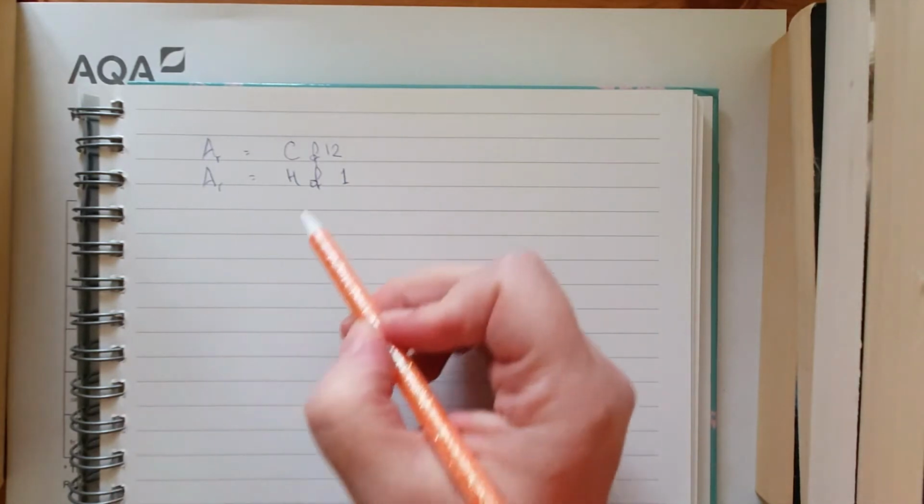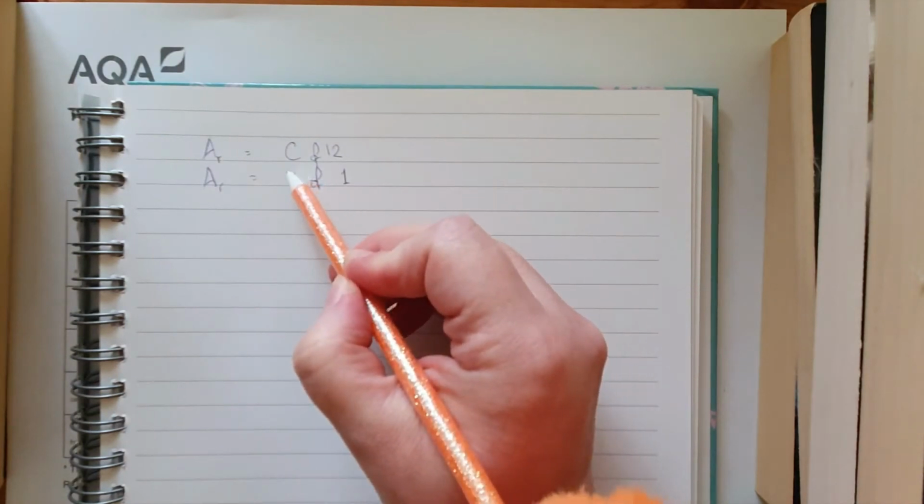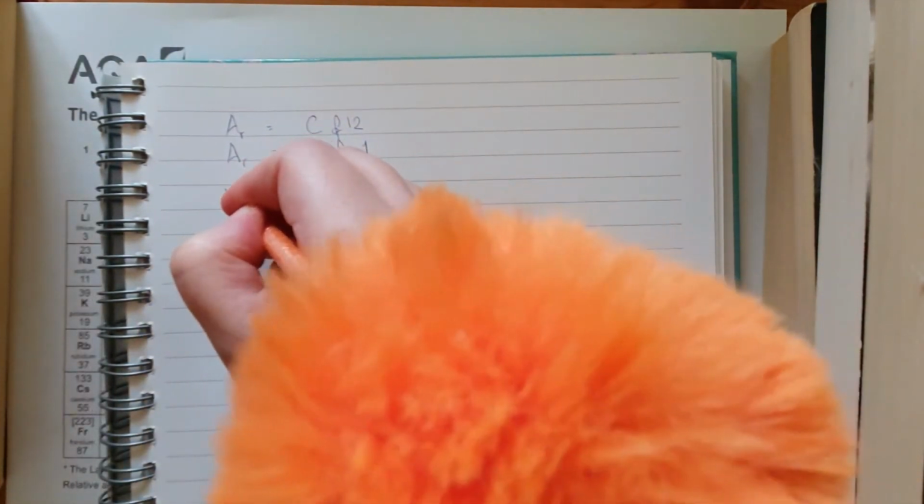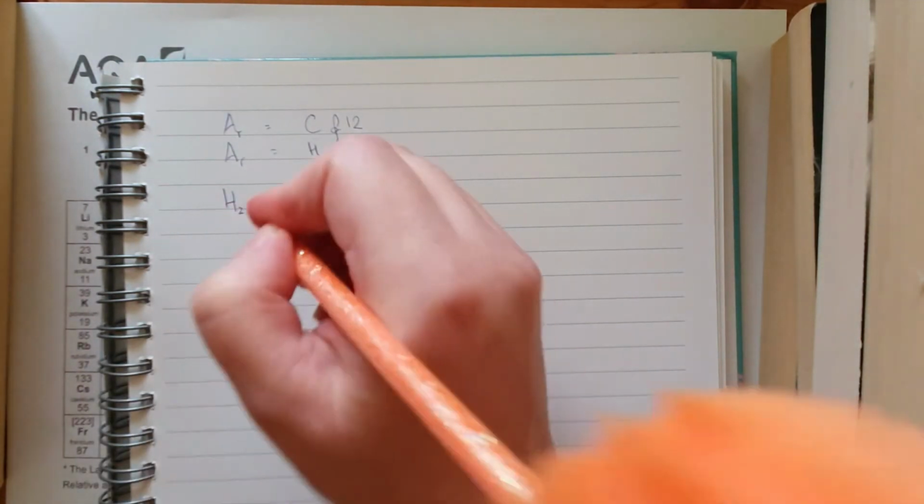Now most things, as we know from topic C3, bond to other things. So we don't want just to know the mass of this element, we want to know the mass when they join together. So hydrogen bonds with another hydrogen to make H2.